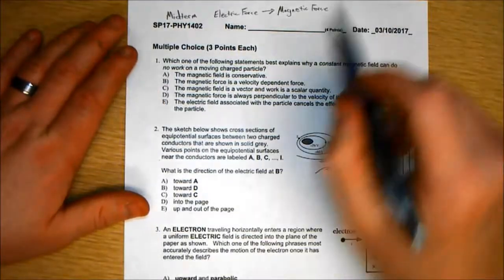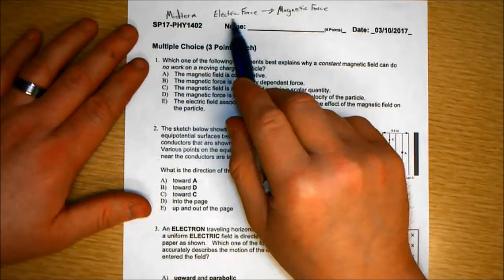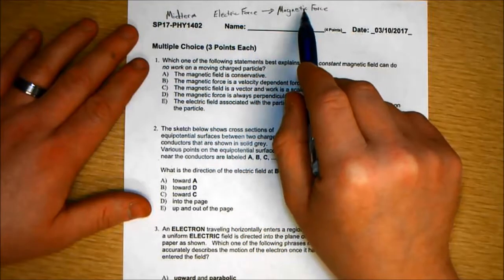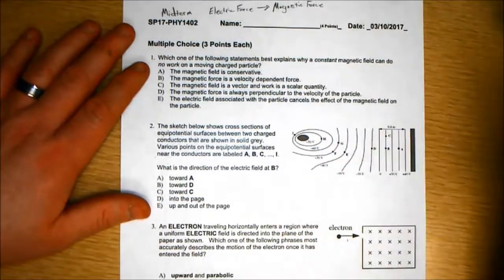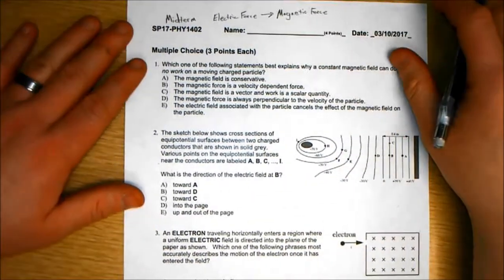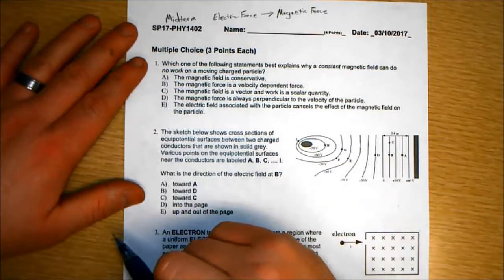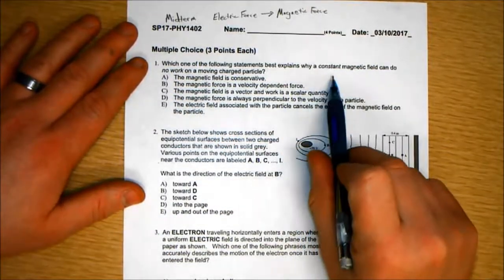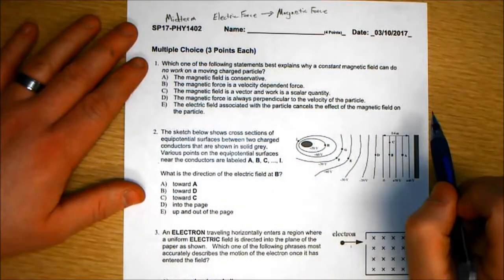Okay, this is the midterm from spring of 2017. This will cover everything from electric force to magnetic force, being the Lorentz force law, not sources of magnetic fields or anything like that. Okay, so the first question asks, which one of the following statements best explains why a constant magnetic field can do no work on a moving charged particle?